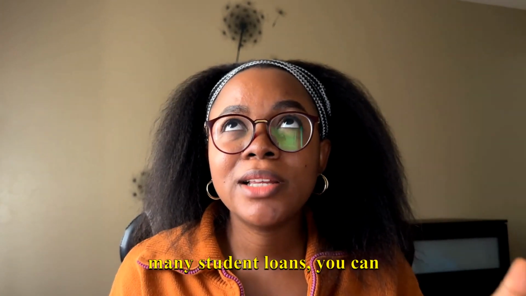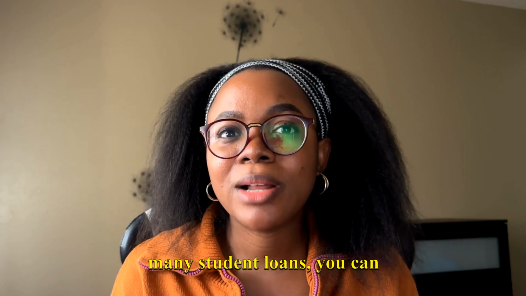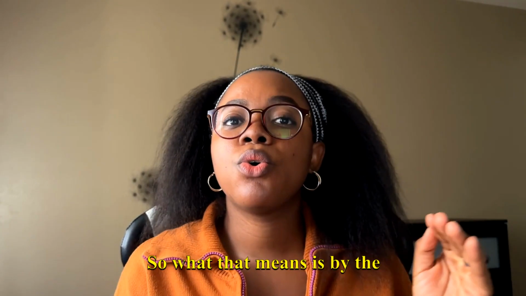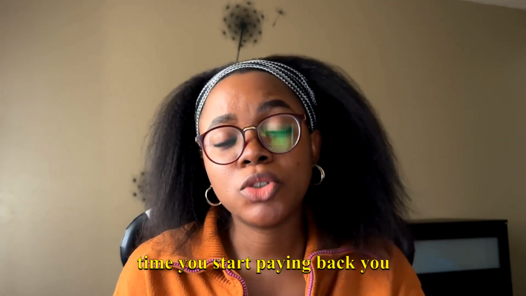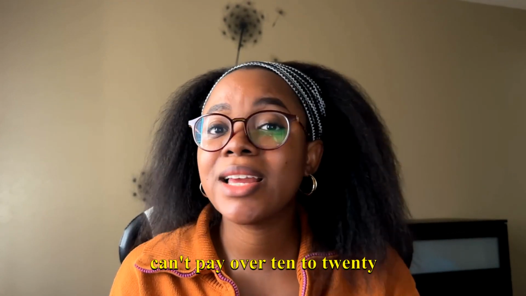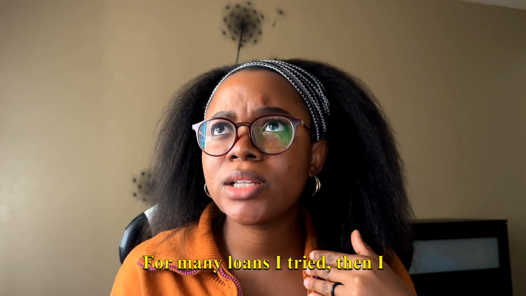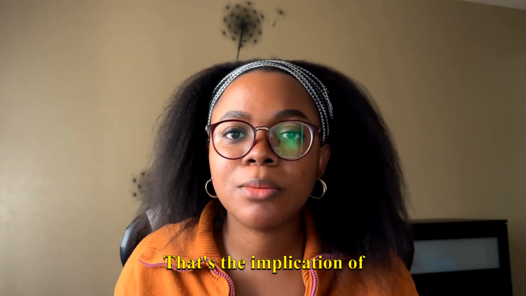Basically, many student loans usually have a tenure of 10 to 25 years. So by the time you start paying back, you can pay over 10 to 25 years, whatever is stated in your own loan. For many loans I tried, I think it was 15 years for one, 20 years for one. So you will pay back the entire loan and interest within 20 years. That's the implication of that.